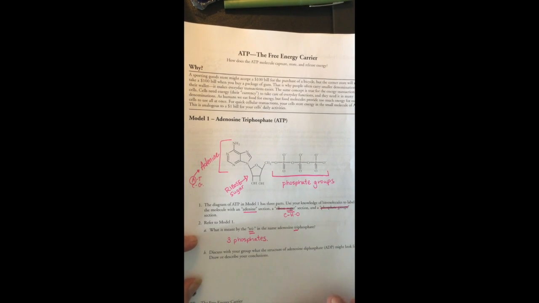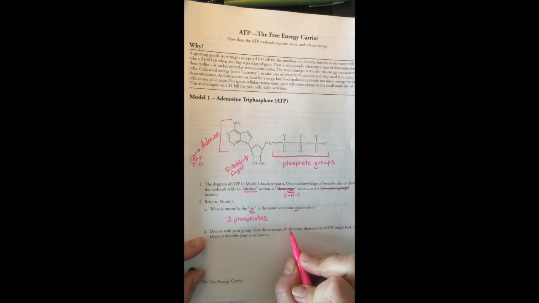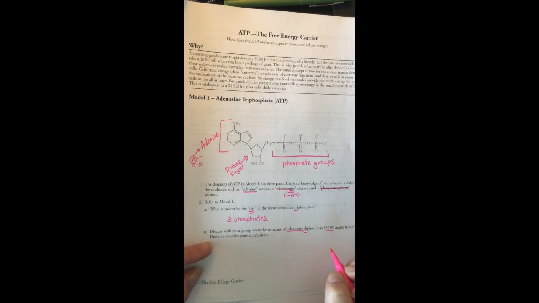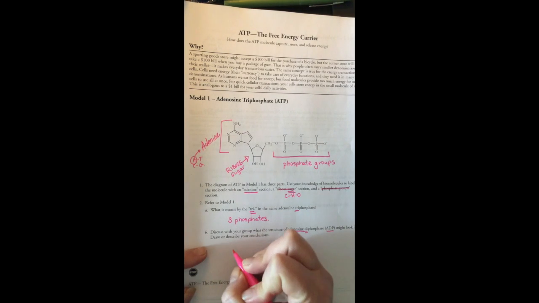Now, here's where you might be confused, because it says discuss with your group what the structure of adenine diphosphate, ADP, might look like. Draw or describe your conclusions. At home, you're not going to have a group of people that want to discuss ADP and ATP, so let's just think about it. If the T stood for tri and that meant 3, the D stands for di. If I was in a group, I'd be like, oh, I think that means 2. Hey, you're right. So I will say 2 phosphates.